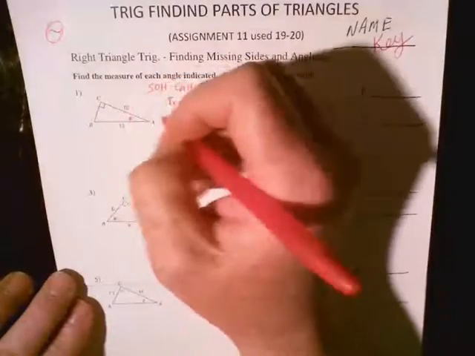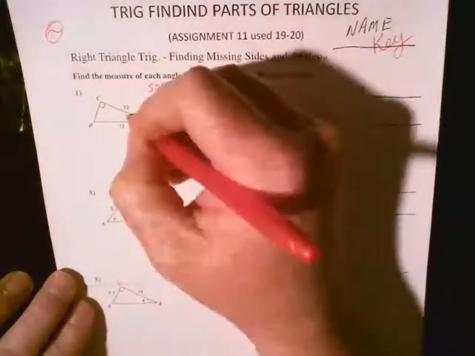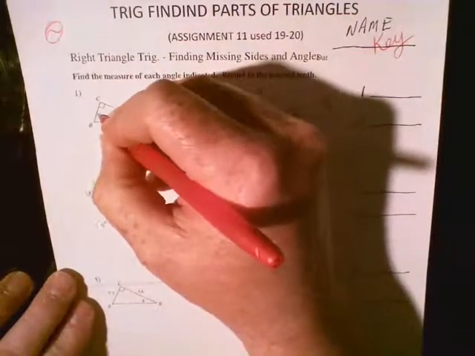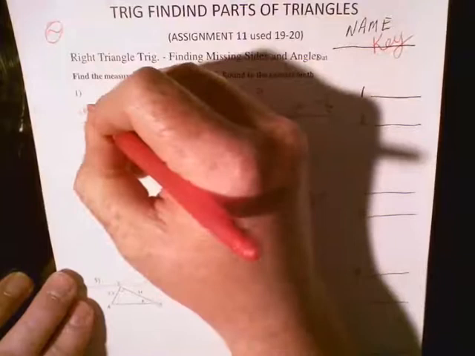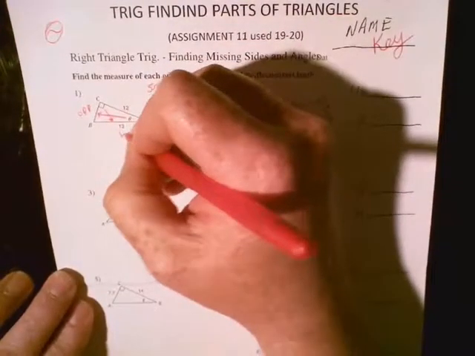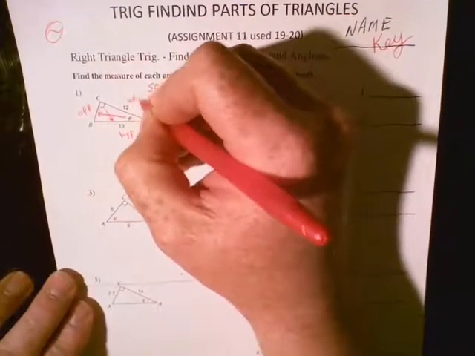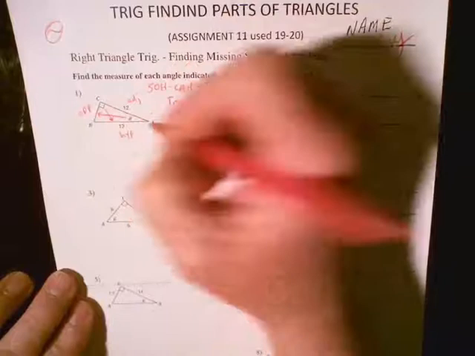First thing I'm going to do, no reason to really pick an angle here. They're telling us which angle to deal with, so I'm going to label the triangle accordingly. That's your opposite leg. Every single time you've got to do this. Your hypotenuse is across from the right angle, and then the other side is the adjacent leg. That's the leg that's hooked to the angle we're dealing with.